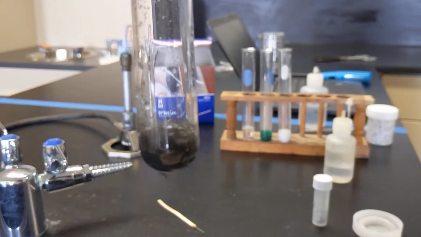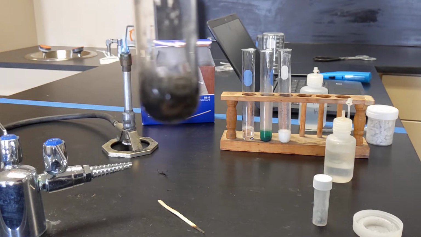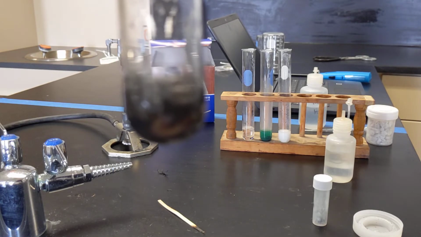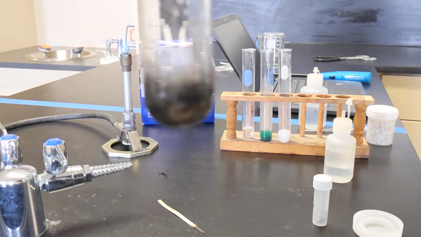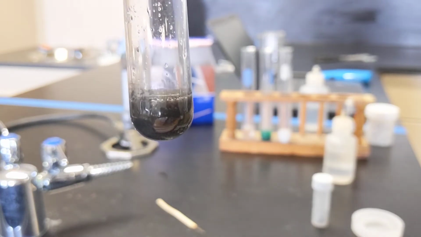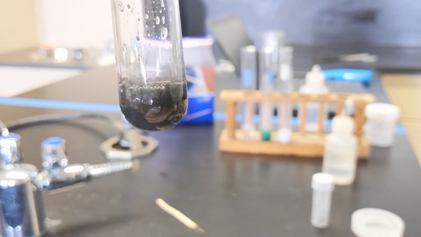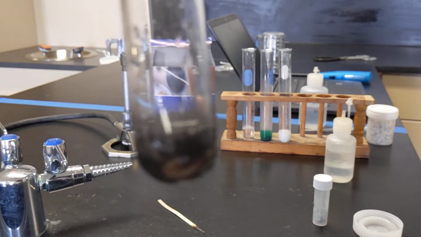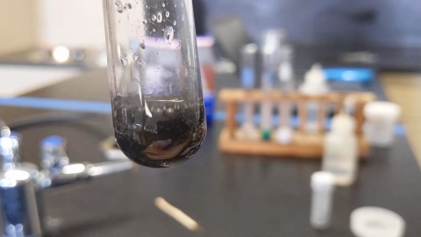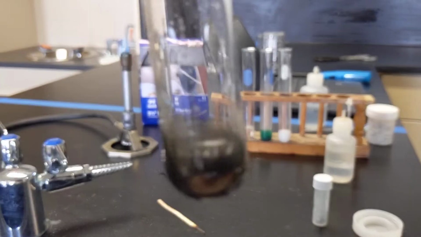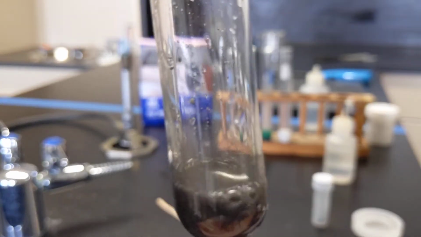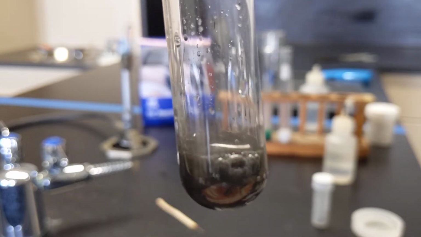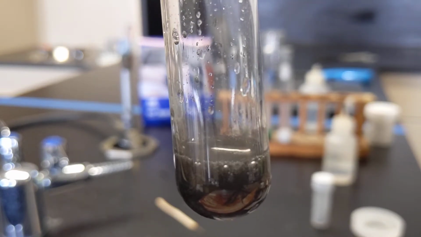And hopefully you can see what's going on. Again, it's hard to see with the camera focusing a whole bunch, but there it goes. There are some bubbles being formed. I'm going to put my thumb over the top to try to capture the gas.